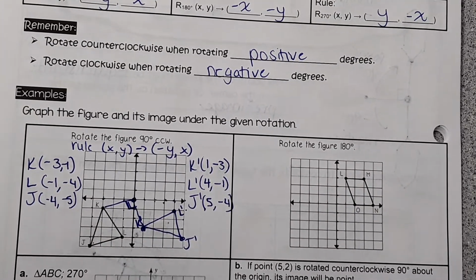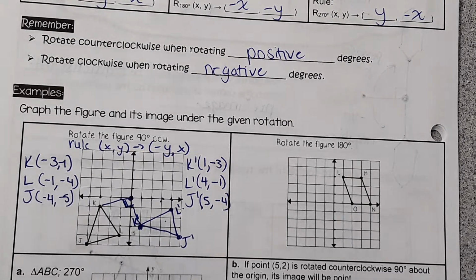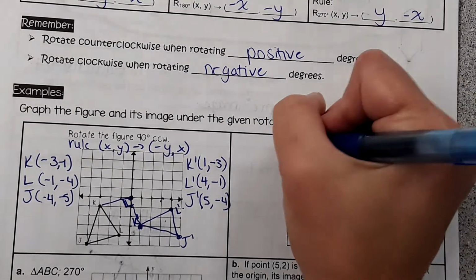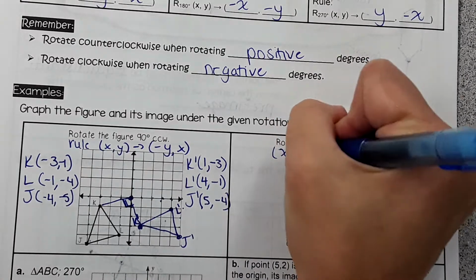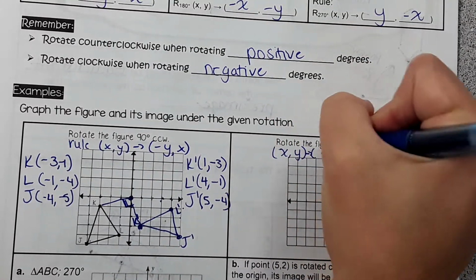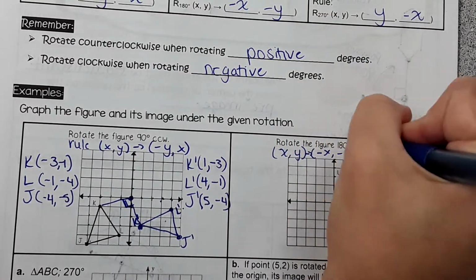Okay, next one we're doing the same thing, but now we're rotating it 180 degrees. The rule for 180-degree rotation is x, y becomes -x, -y.